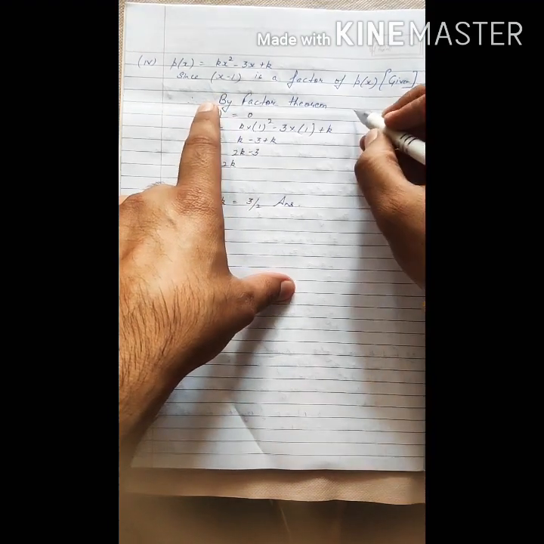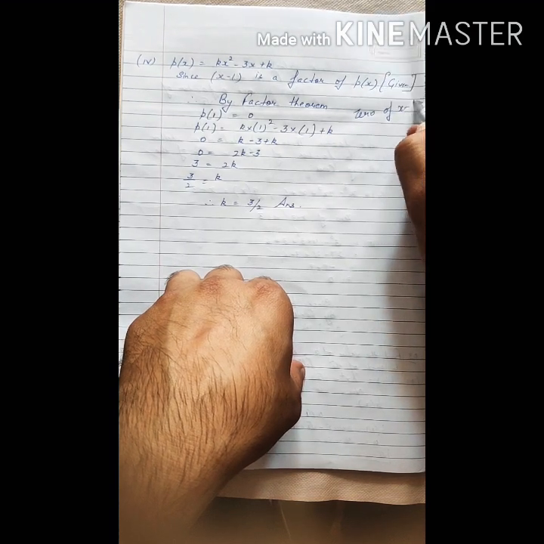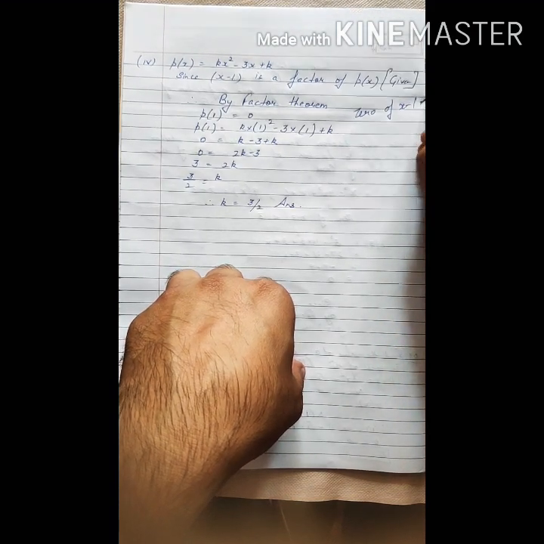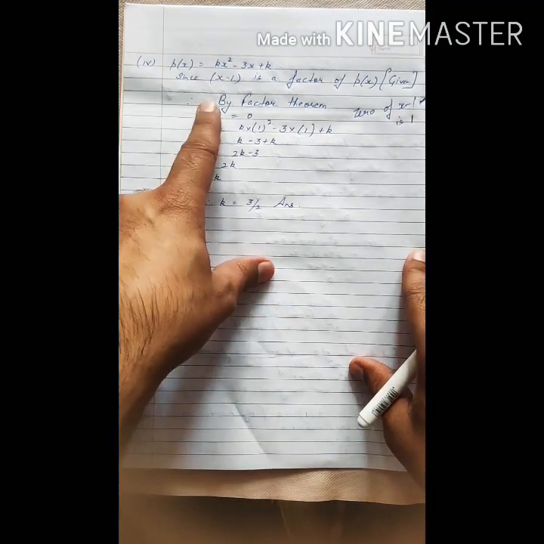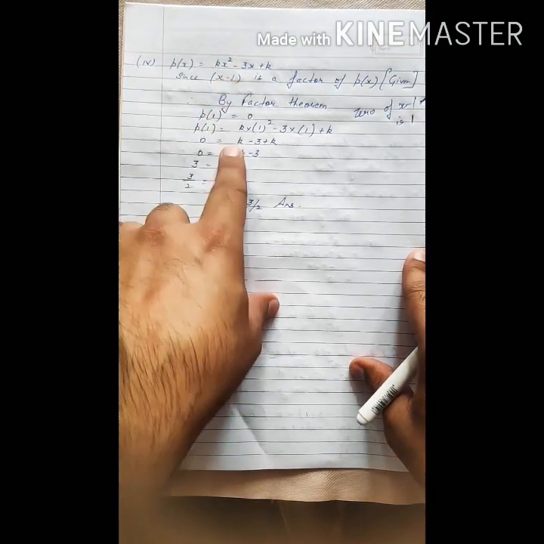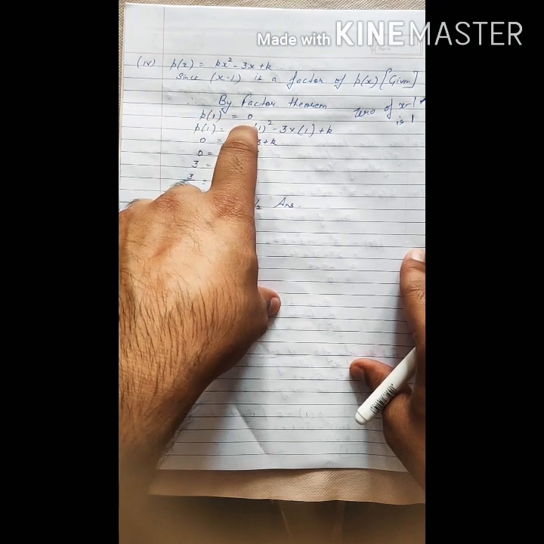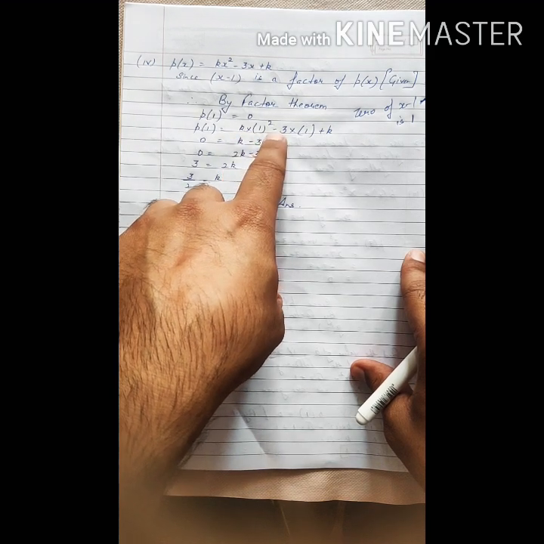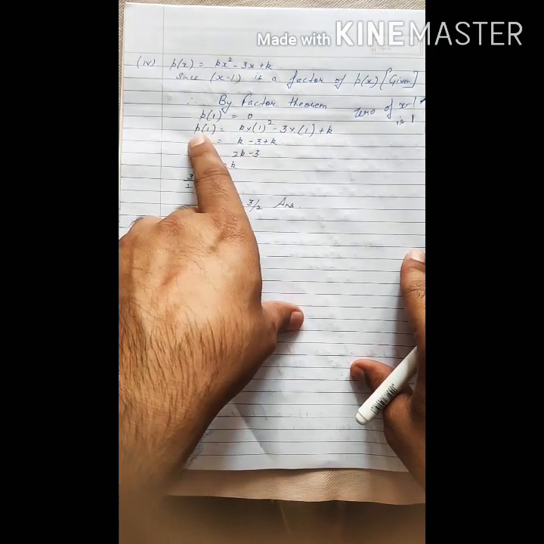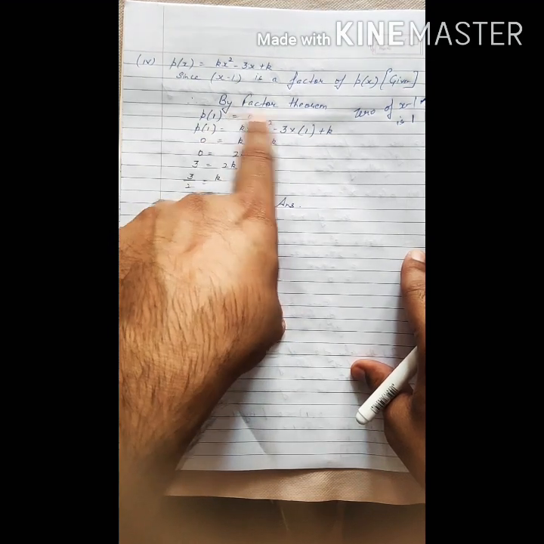So p of 1, how we are getting p of 1? So we are finding the 0 of x minus 1. So 0 of x minus 1 is what? Is 1. So that is p of 1. So in place of x, what we have to fill? 1. And we have to equate remainder equal to 0. So in place of x we are filling 1, k into 1 square minus 3 into 1 plus k. So p of 1 is equal to 0 because by factor theorem.